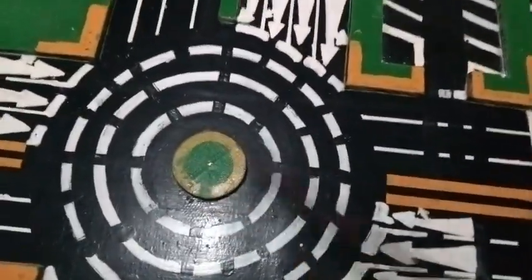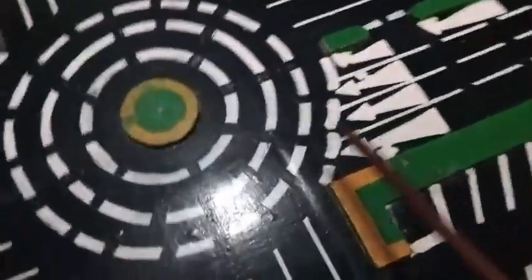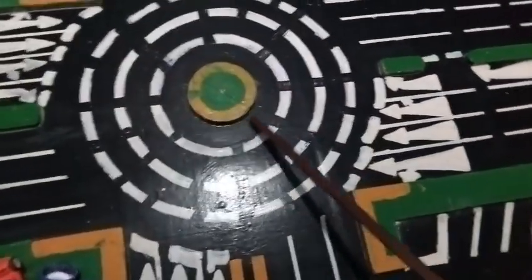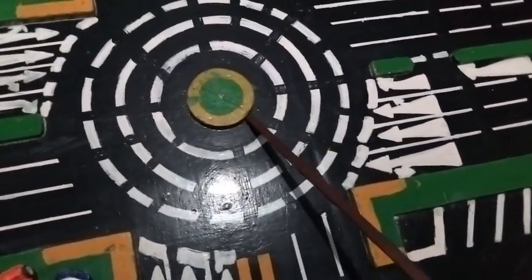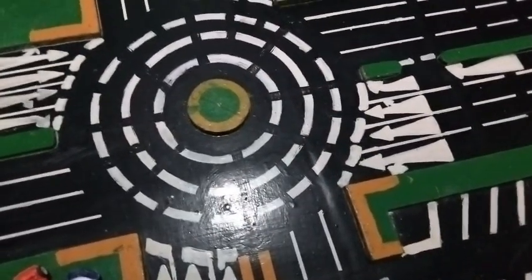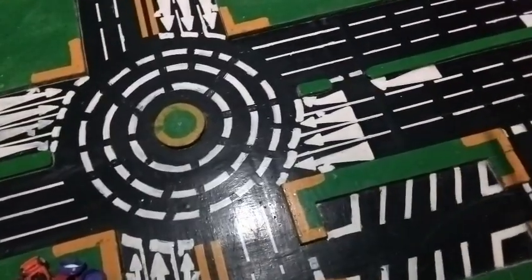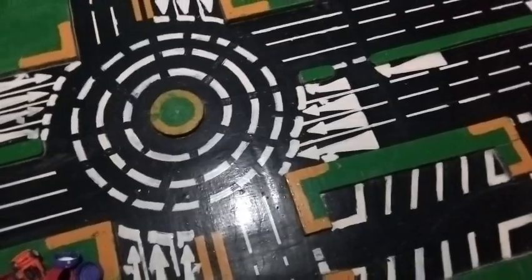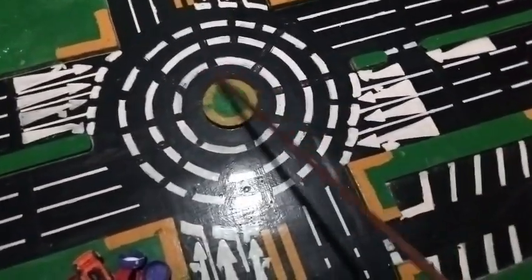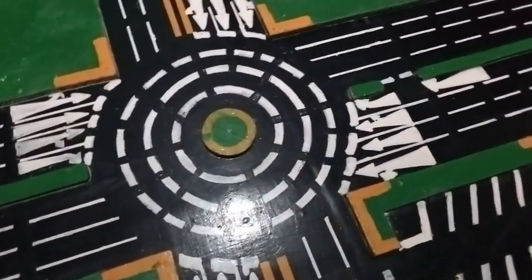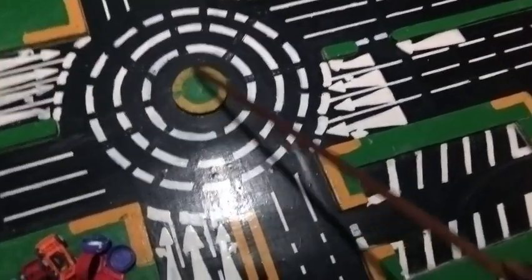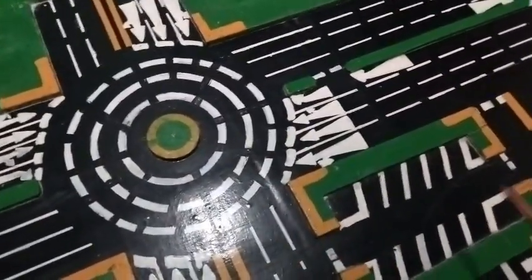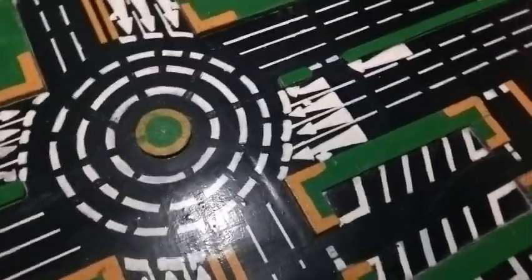What is the function of traffic island? The function of traffic island is to facilitate the movement of vehicles, and the function of the roundabout is to control the movement of vehicles.